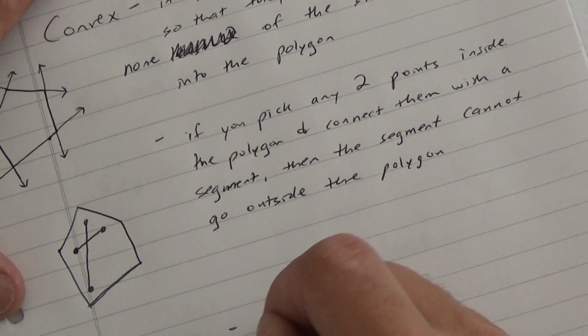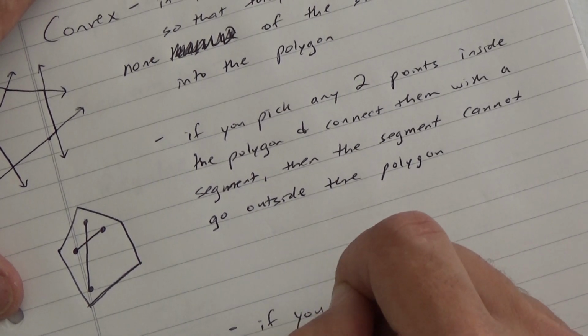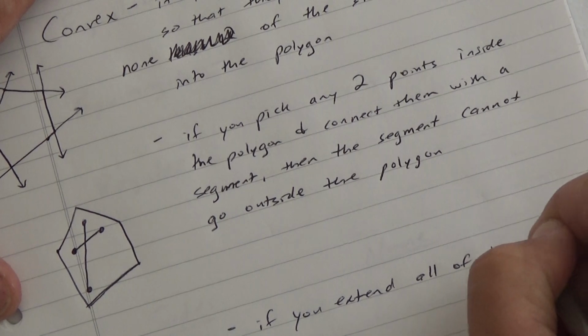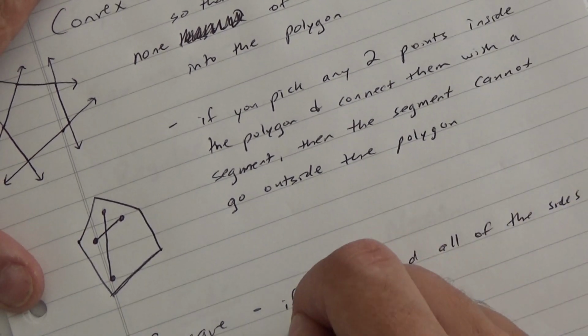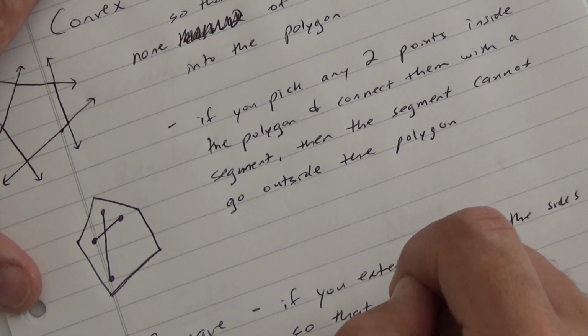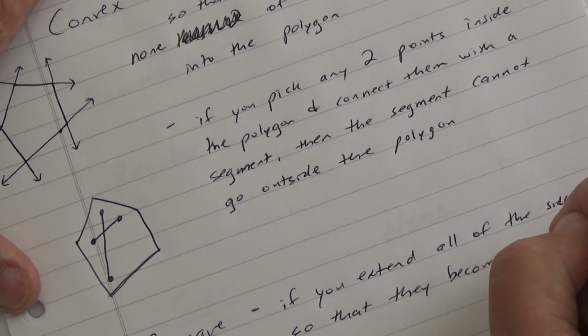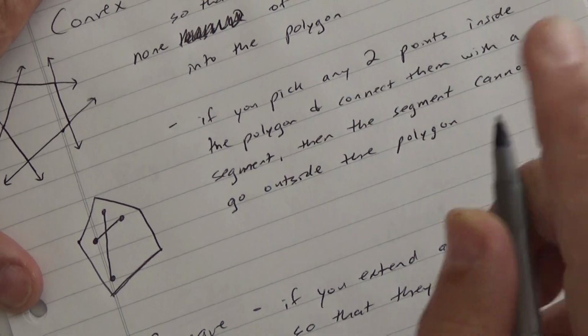Concave, first part's going to stay the same for both, the if part. Okay, so if you extend all of the sides so that they become lines, then here's what I tried to say before.